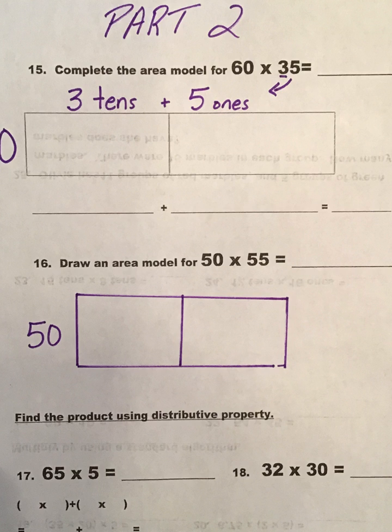If you look at this part, it says complete the area model. Now we've done area models before. So when we look at this first one in number 15, the easiest thing to put in front would be 60. So then when we break down the 35, we know that that is 3 10s and 5 1s. So in the box, we will go ahead and just multiply those.